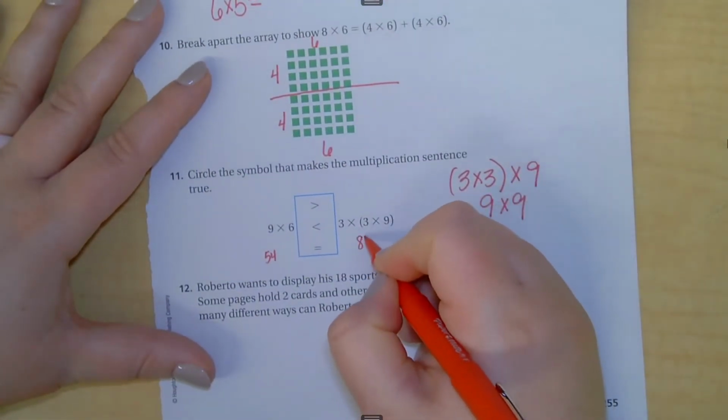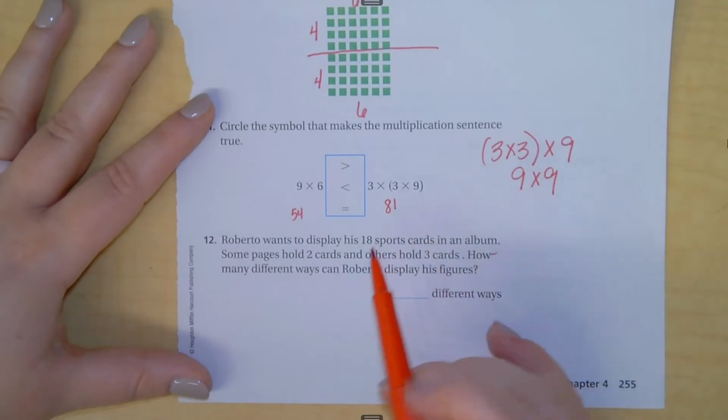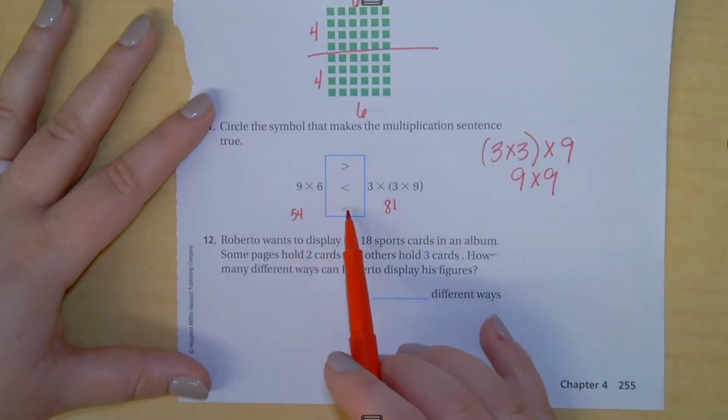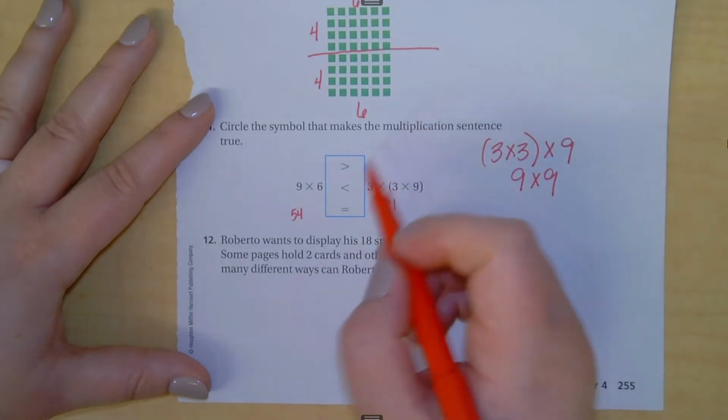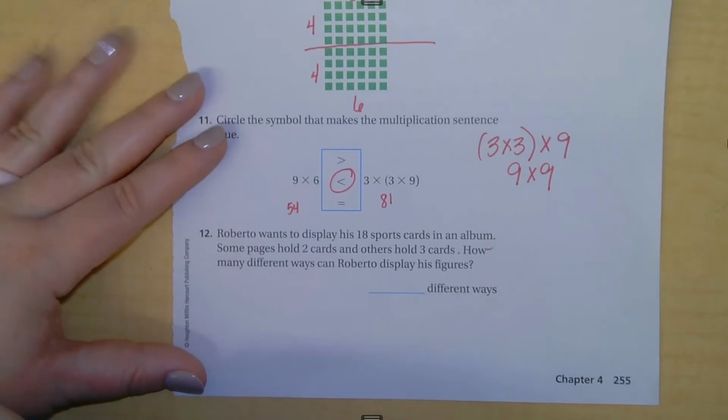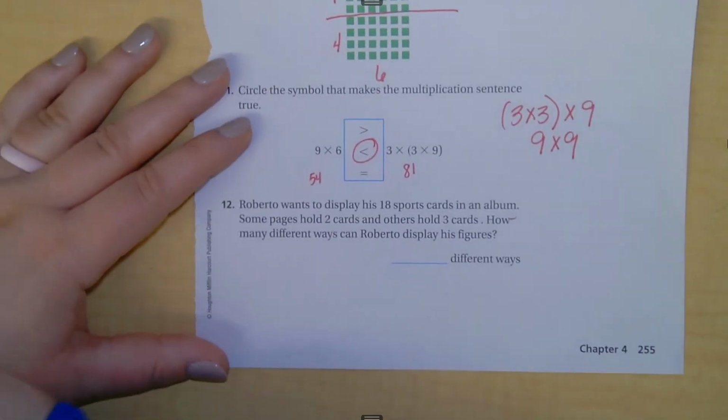So this side equals 81. So now I'm ready to solve. 54 is greater than, less than, or equal to 81? Less than. You never, ever, ever want to look at these problems and try and guess. You need to solve for each side and then make a decision on how they're related to one another.